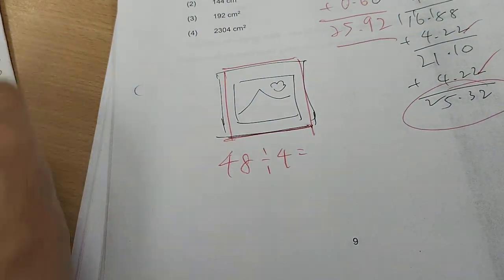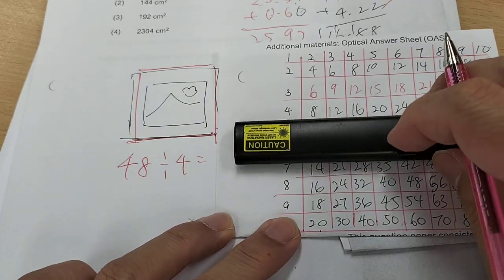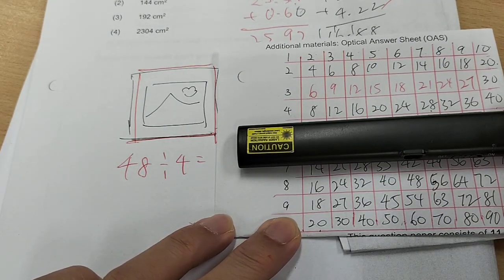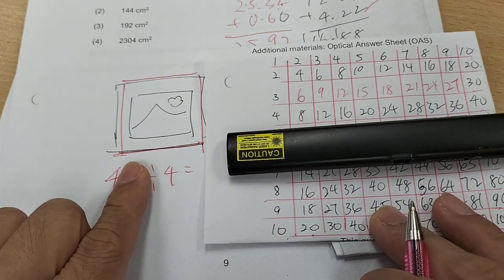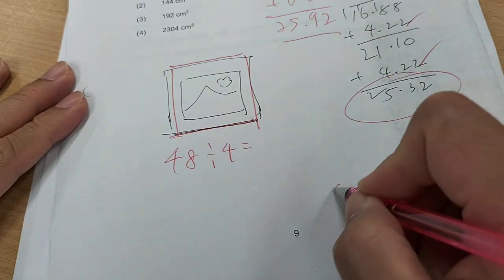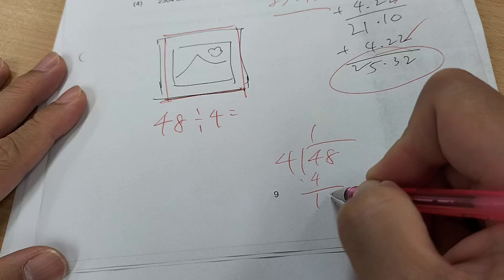Alright, so how do you use a table to find out the answer? So I go to 4 first, and this one is a bit difficult because you only did up to 10. So you can't use this table for this. Okay, so too bad. So 48 divided by 4: 4 times 1, 4.